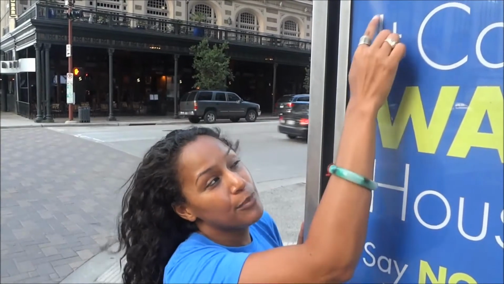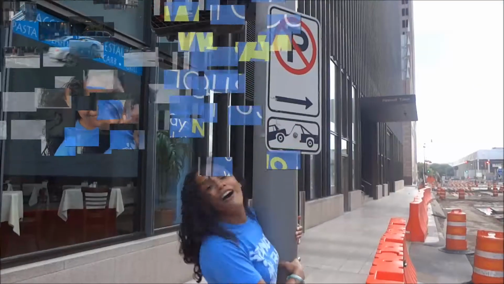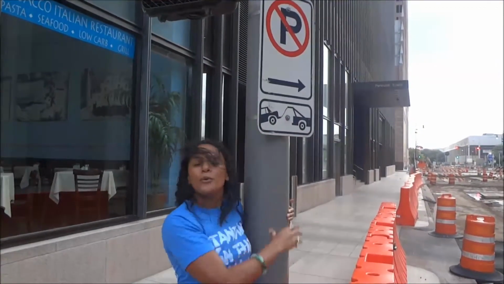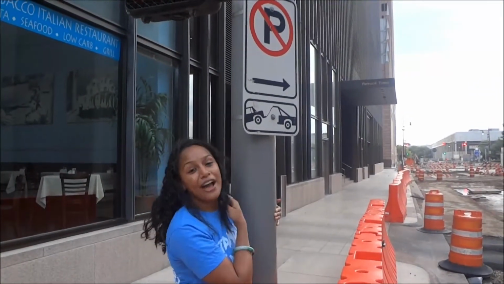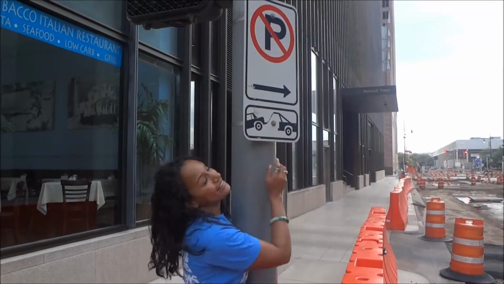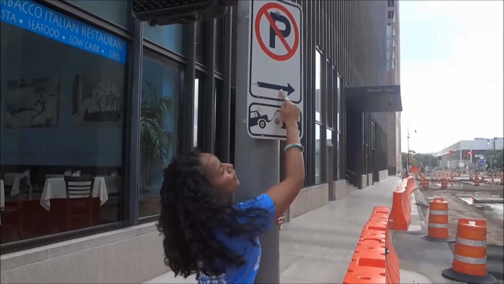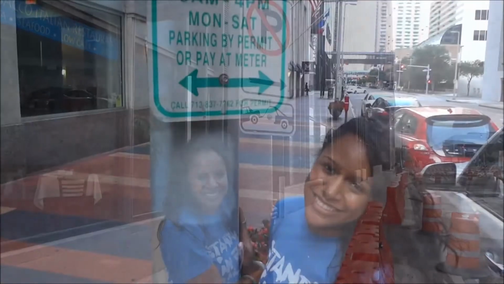On this sign, we have the letter I. And this I represents a line segment. A line segment has definite endpoints and a length you can actually measure. On this no parking sign here, we have an example of a ray. Now, this is a ray because it has one endpoint and it goes on forever in one direction.